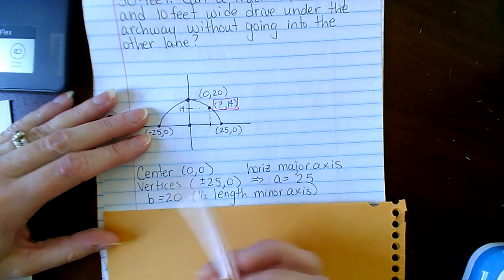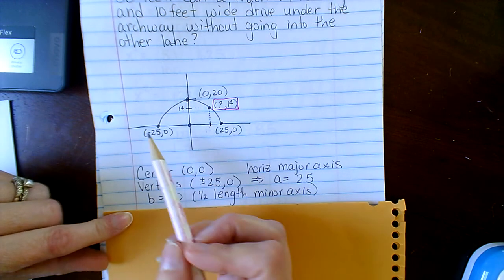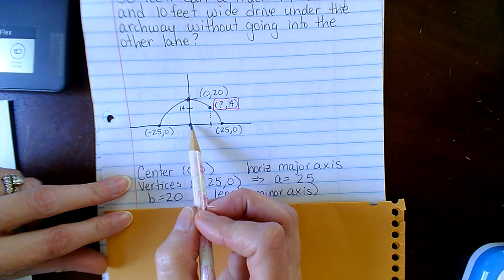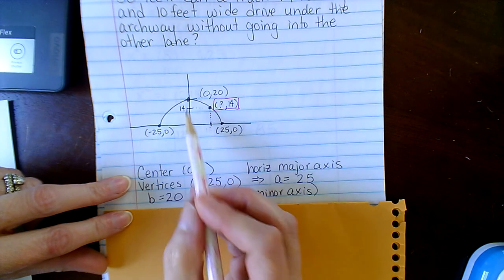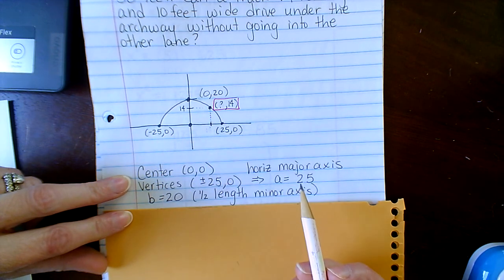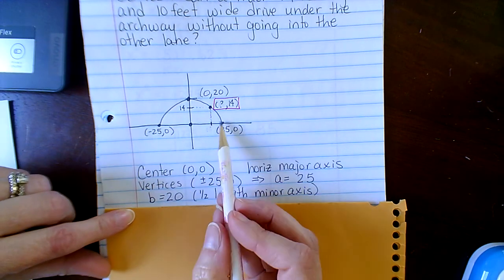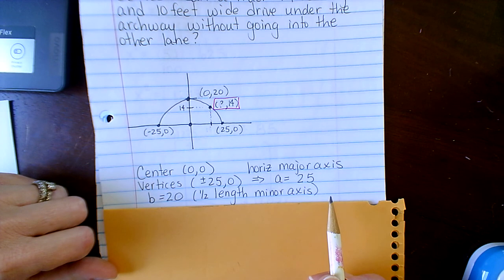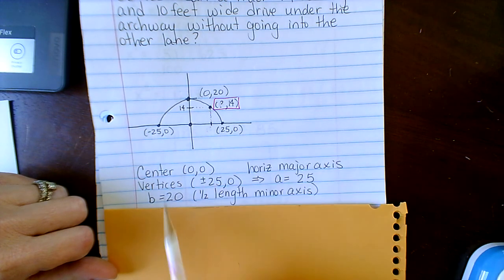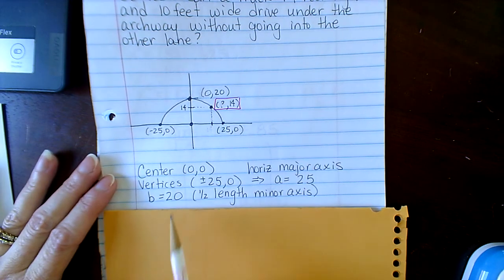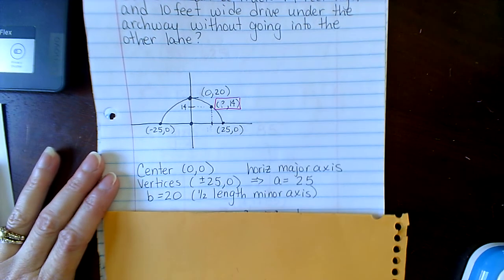Okay, so we've got the center is at 0, 0. I can tell there's a horizontal major axis because this is 50 units long, right? And the minor axis would only be 40 if I continued that elliptical shape. These points out here are my vertices, the ends of the major axis. This, my minor axis, I can tell has a length of 20, or sorry, half of the minor axis there, that b value, has a length of 20.